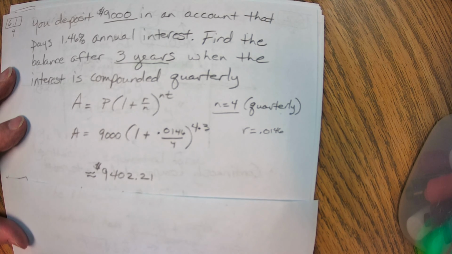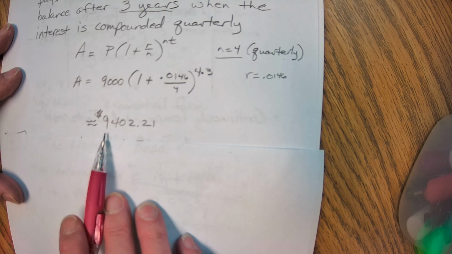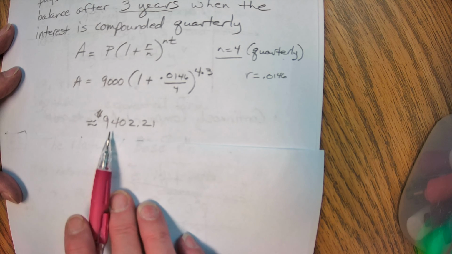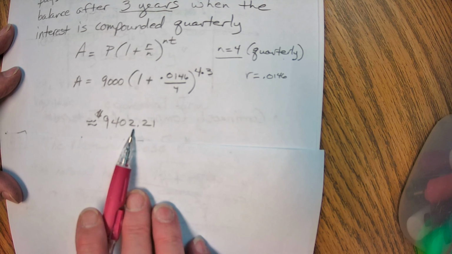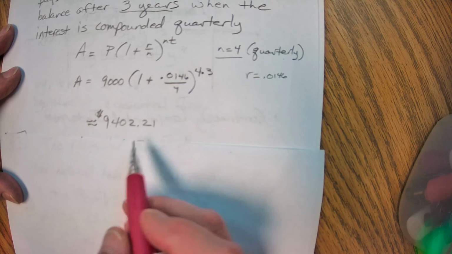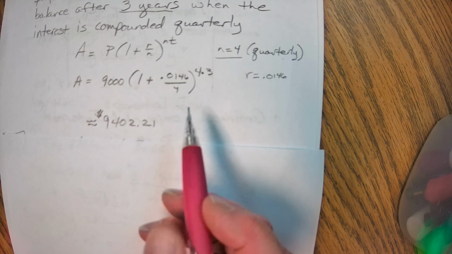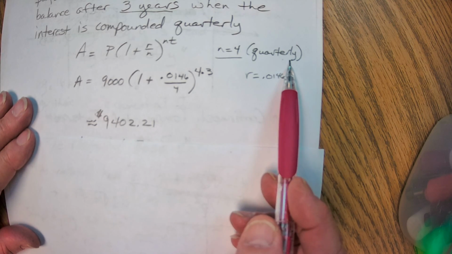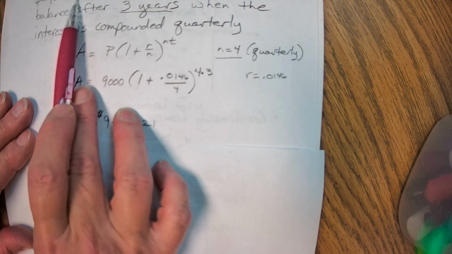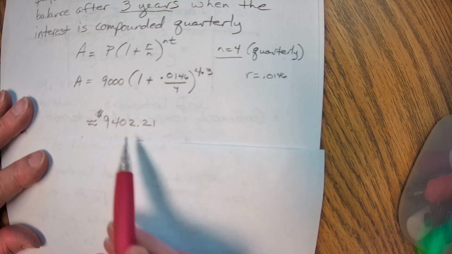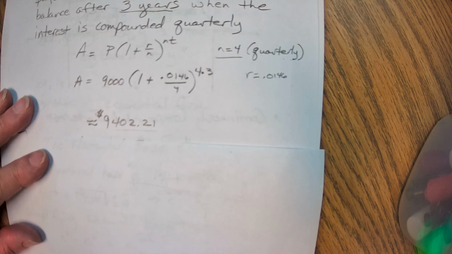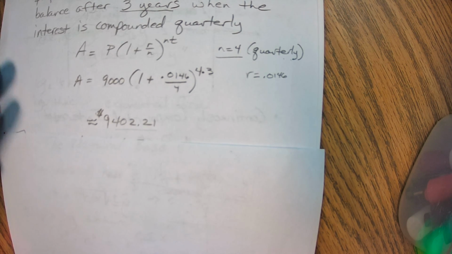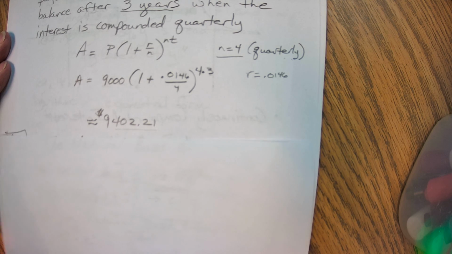When you do that on your calculator, after 3 years, you'll have $9,402.21. So in 3 years, if you left that $9,000 in that account that compounded interest quarterly at 1.46% annual interest rate, you would have earned $402.21 just by doing nothing with it. And that is it for 6.1.